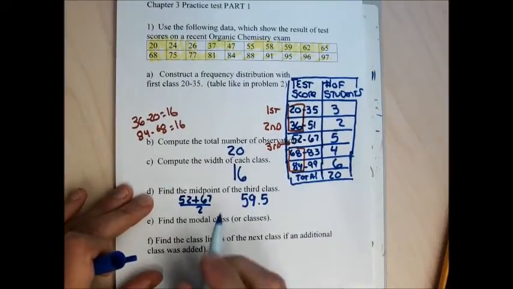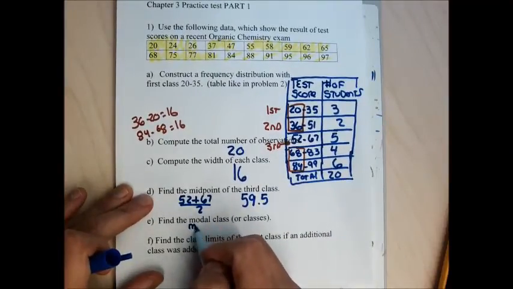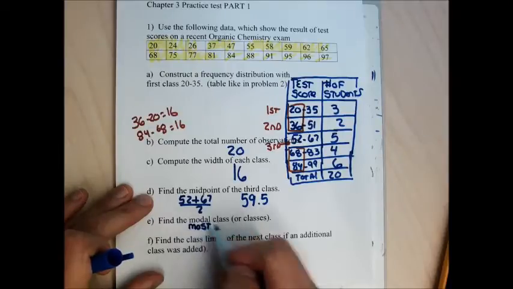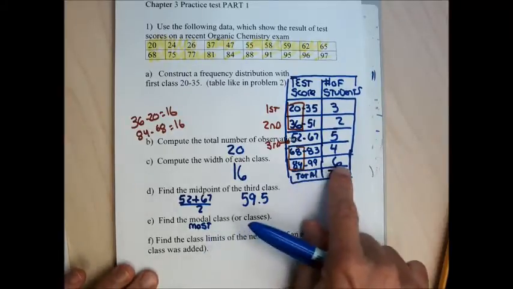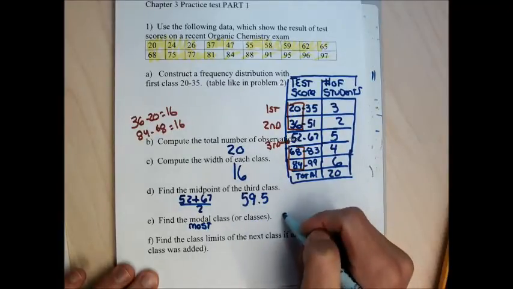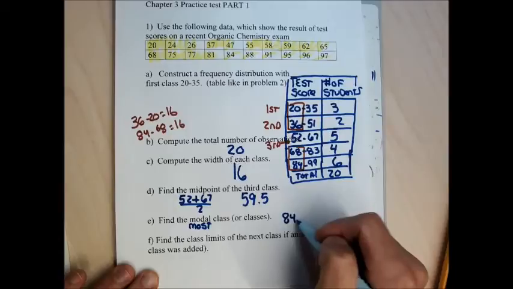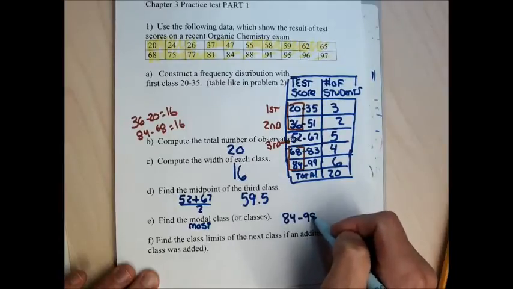For part E, modal in some sense means most. So when it says find the modal class, it means find the class with the most observations. And for me, for this particular table, the last class, the 84 to 99, has the most number of students occurring there. So I'm going to put that as my last class.